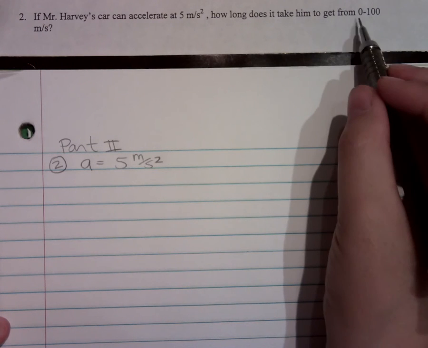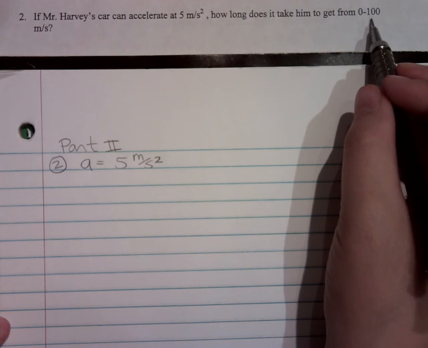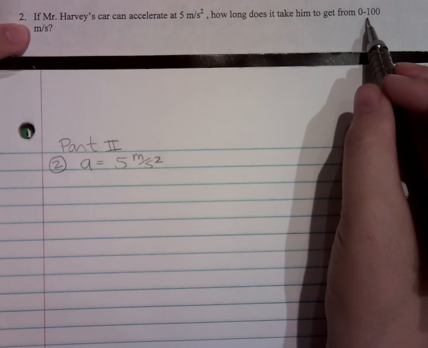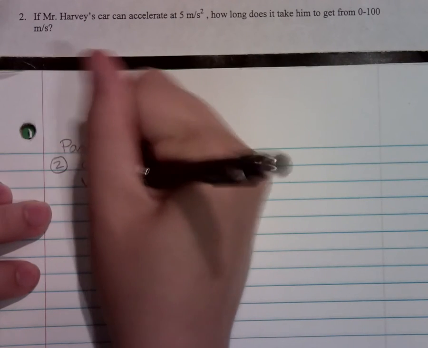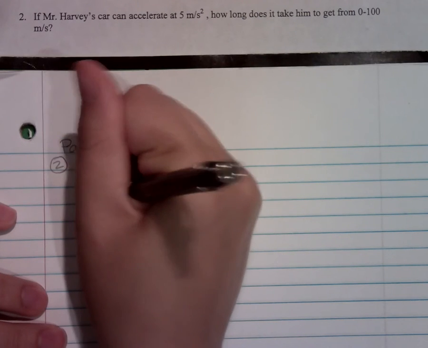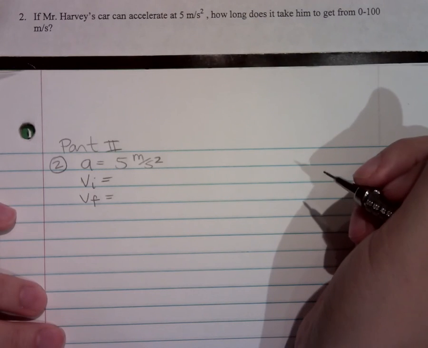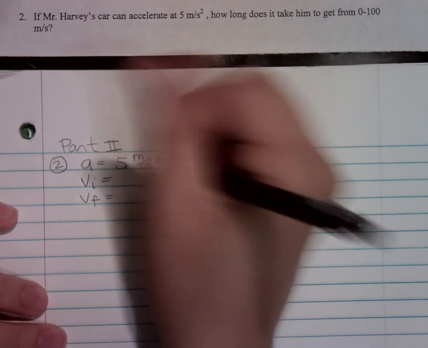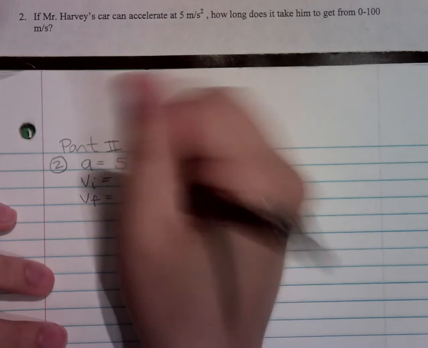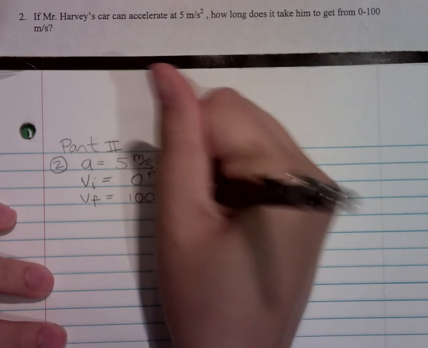Alright. Over here, I have that he's going from 0 to 100 meters per second. So since my units are meters per second, I know that these numbers are going to be velocities. So one of them is going to be my initial velocity, and one of them is going to be my final velocity. Well, he started out going 0, so that's going to be my initial. So I write that down. And then he went up to 100. That's going to be my final, so I write that down.